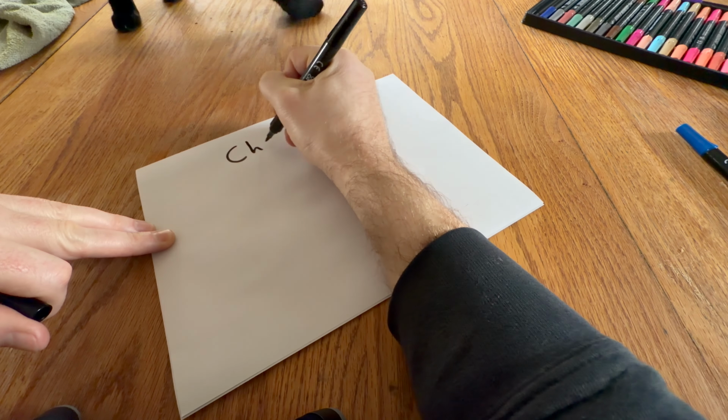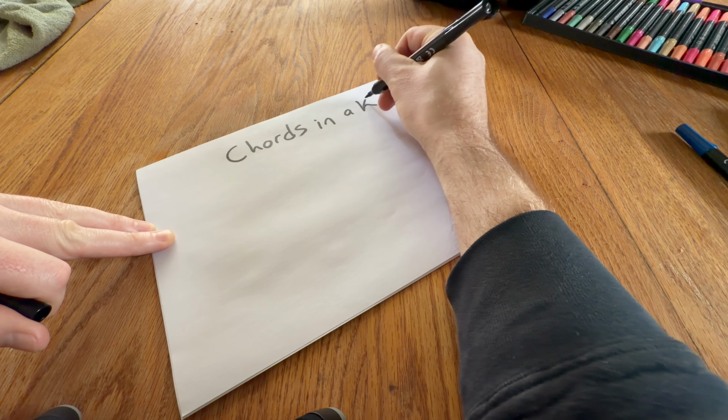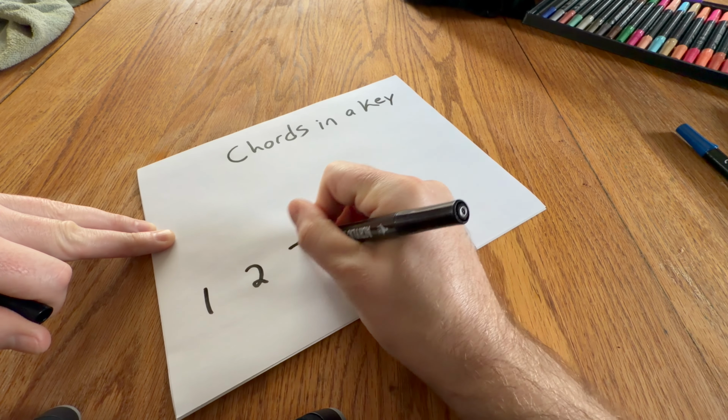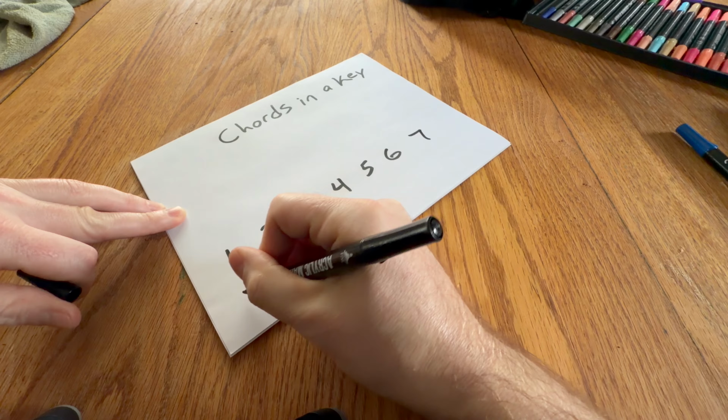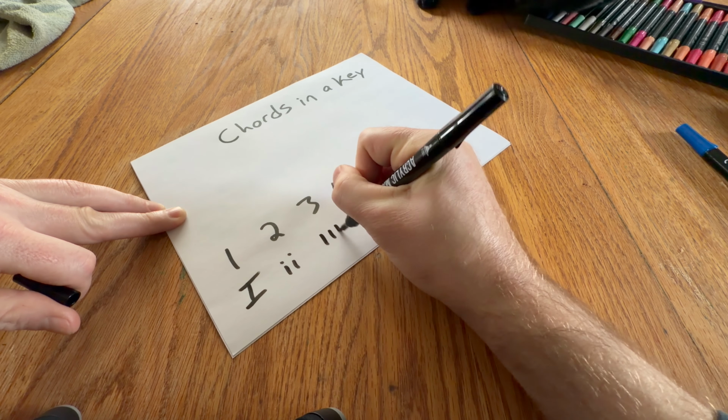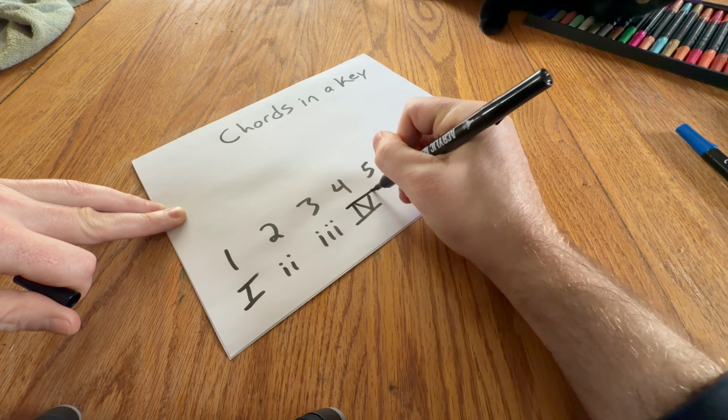Okay, now that the guitar's tuned, we have to talk just a little bit about music theory. I'm going to keep it short and painless. The main thing that you have to understand are the chords in a key. And I'm going to refer to them using the Nashville number system. So if you're not familiar with that, basically what we're doing is we're taking all of the chords from a key and we're going to number them 1 through 7.